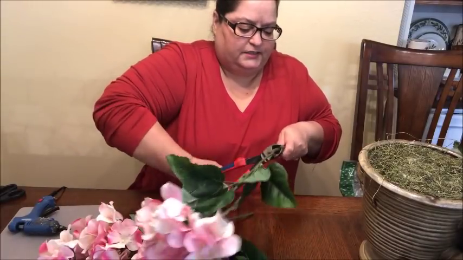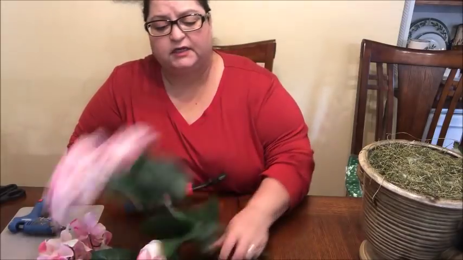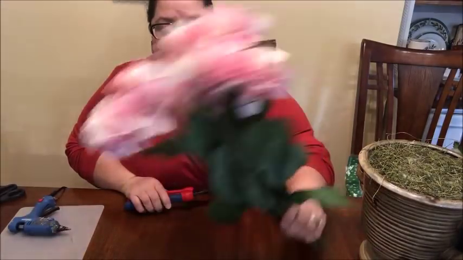All right, this one's got a really nice thick stem. Oh, but it cut off just fine. Okay, I thought it was going to be hard. All right, so I'm going to continue cutting the rest of my flowers and my greenery, and I'll be back.